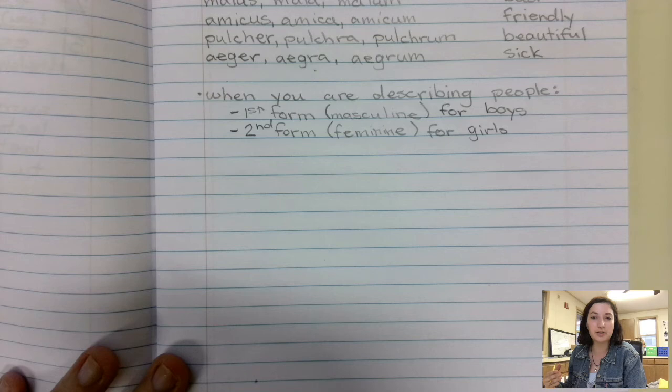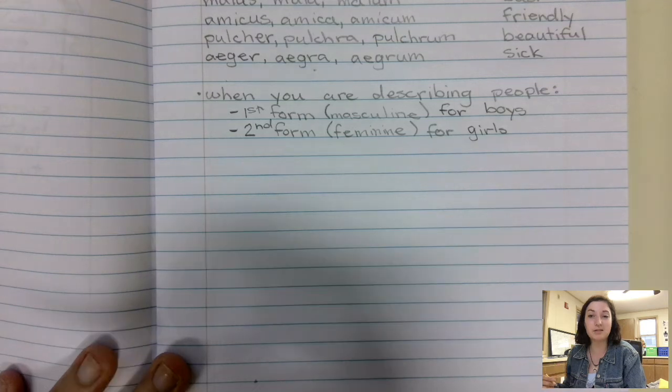So, when you're describing things, you can't assume its gender like you can when you're describing people. When you're describing people, you can assume boys are masculine and girls are feminine. But when you are describing things, you need to know or look up the gender of the noun.